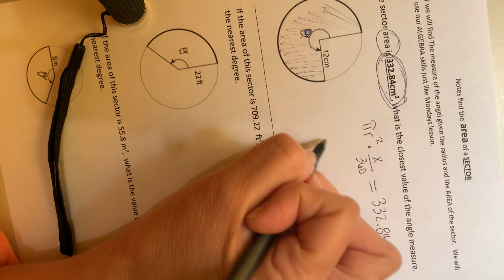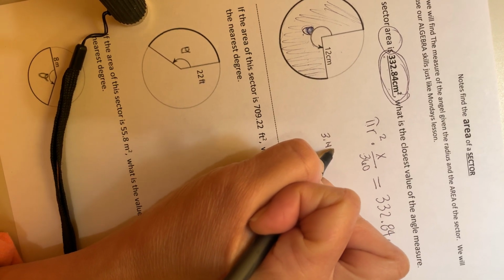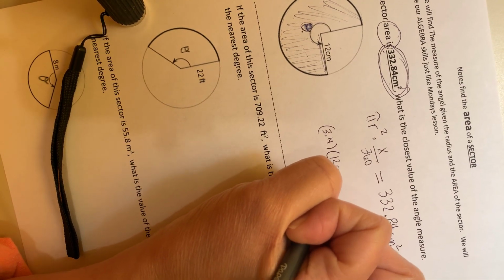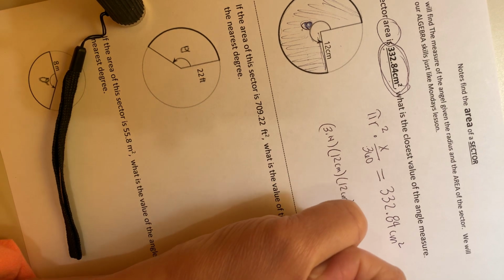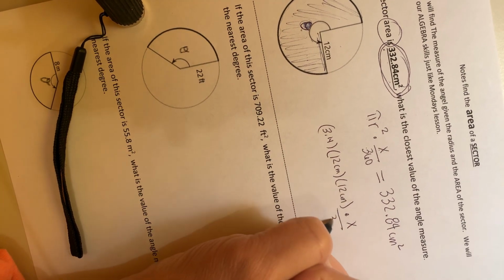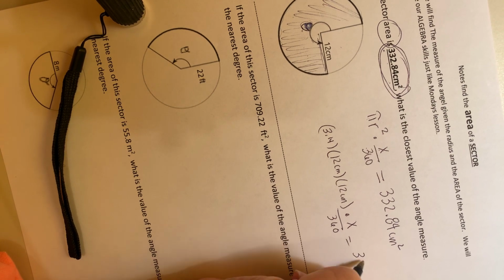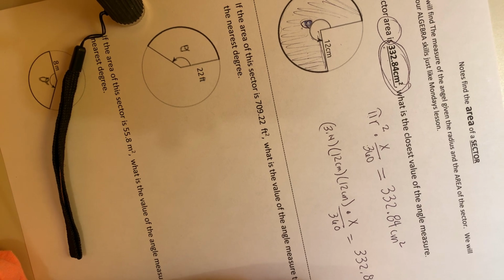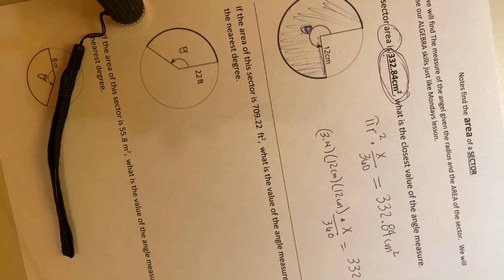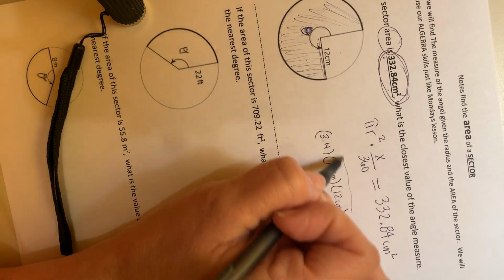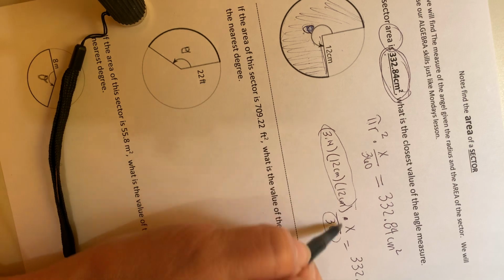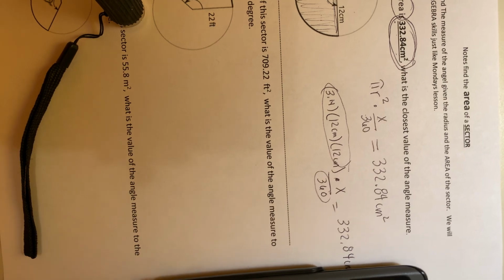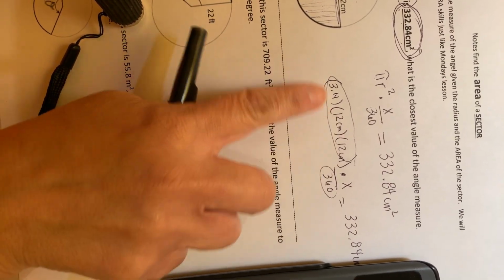Okay, so I'm going to substitute pi 3.14 times my radius. My radius is 12. So 12 centimeters times 12 centimeters times x divided by 360 equals 332.84 centimeters squared. Now I'm going to multiply all of this and divide by 360. I can do this because there are no addition symbols. If there was an addition or subtraction symbol, you should not do it this way. Since there is none, I can just multiply all that.